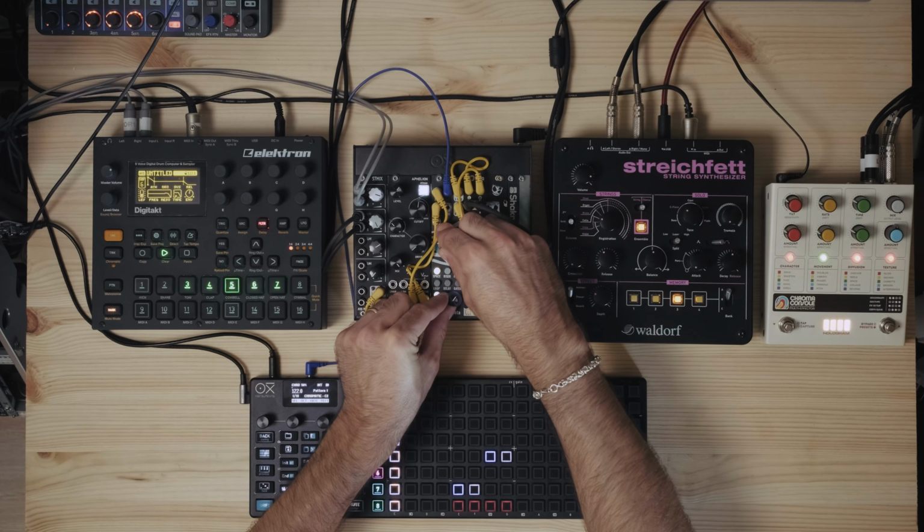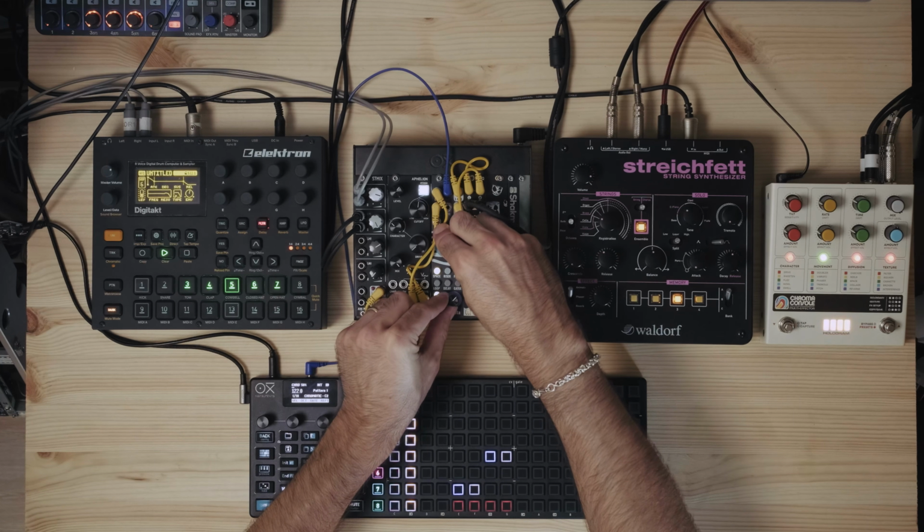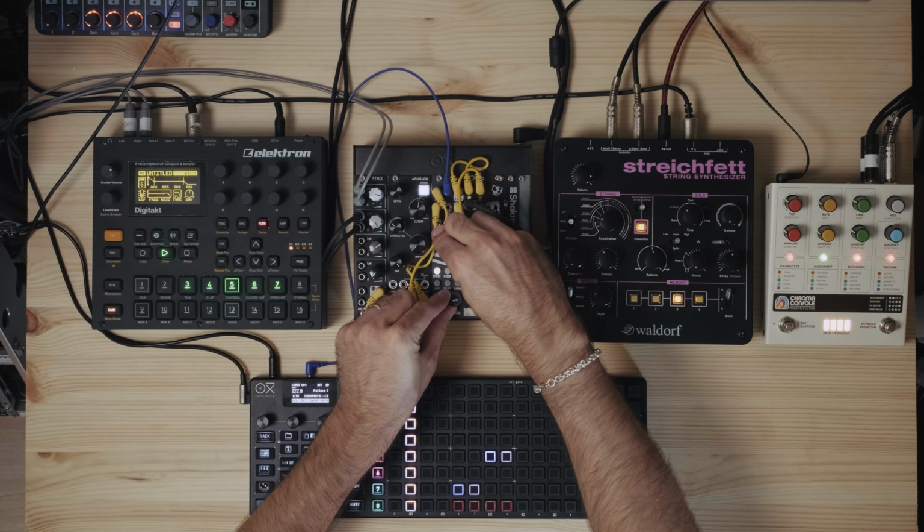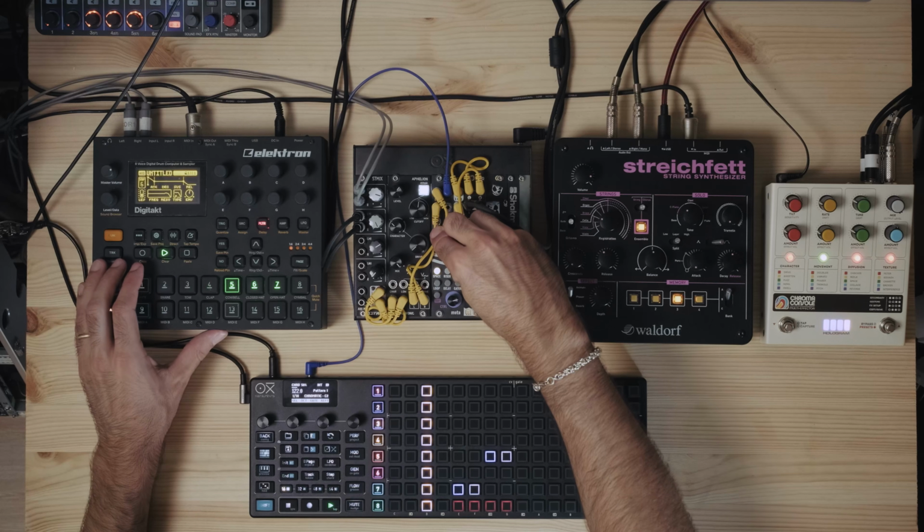It works also really well when you remove your main drum parts, pushing the feedback and resonance a lot to then bring back everything.